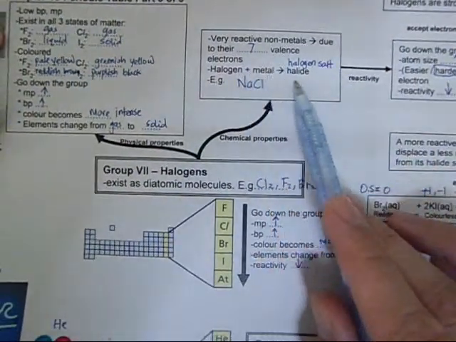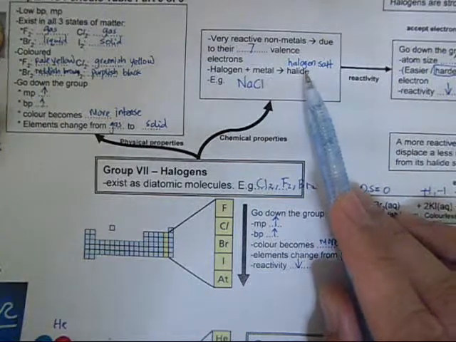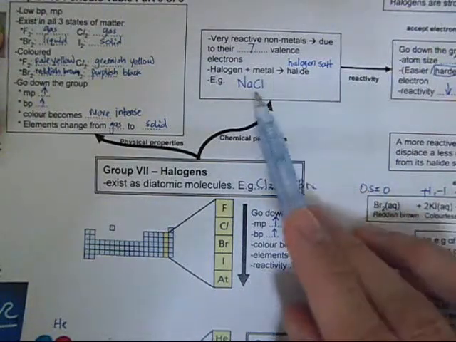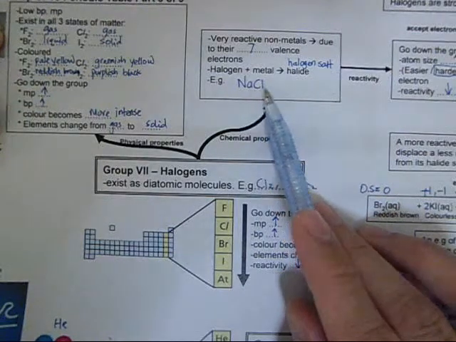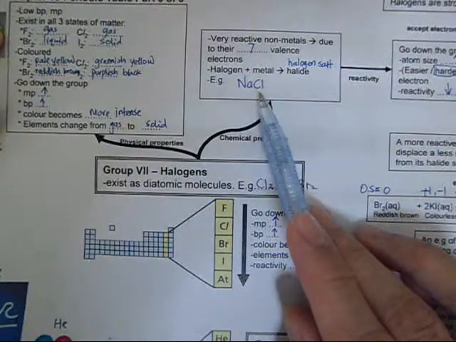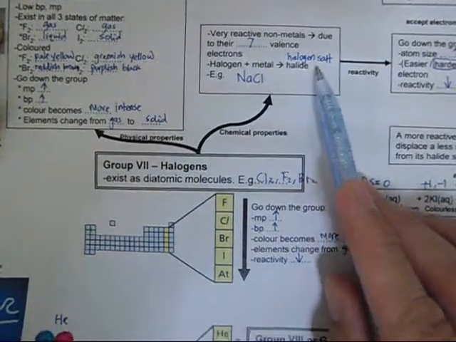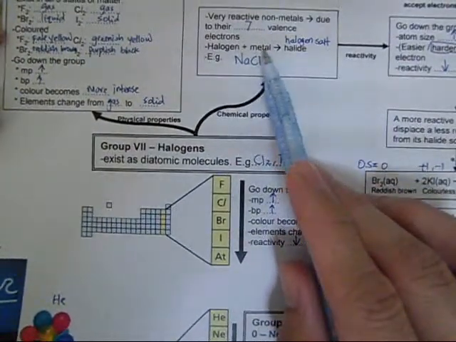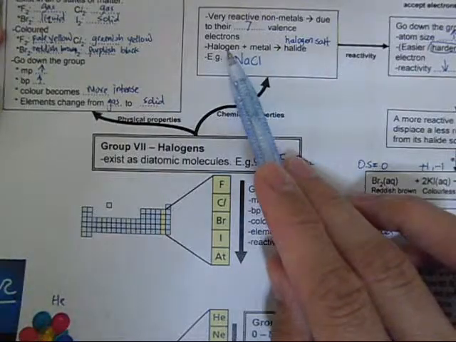And halogen plus metal, you get something called halide. Halide and halogen salt are the same thing. Okay, so an example of halide would be sodium chloride. So sodium chloride is an example of halide or halogen salt. Okay, so basically over here it says that the metal will react with halogen.